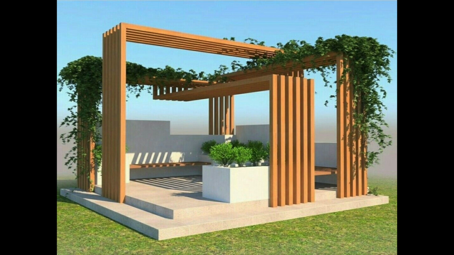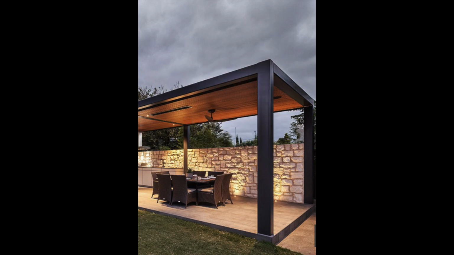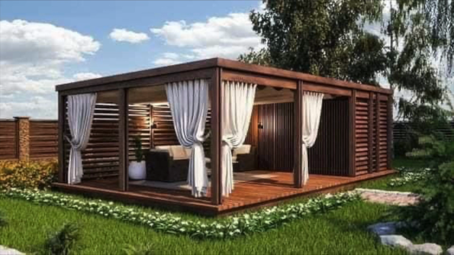You can also customize your patio with furniture, fire pits, and outdoor kitchens to make it the perfect space for entertaining. Now, let's talk about rooftop terraces. A rooftop terrace can add a unique and stylish element to the exterior of your home. It can provide a beautiful outdoor space to relax and enjoy the view.